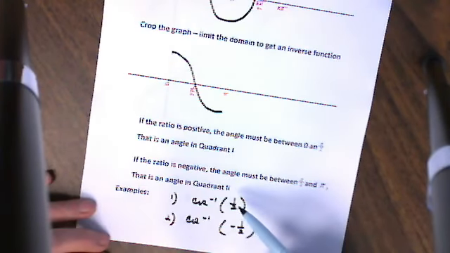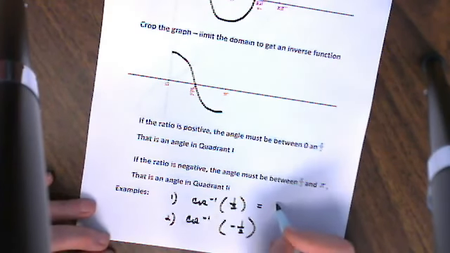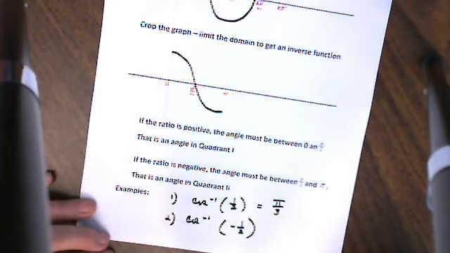In the first example of the inverse cosine, I have a positive ratio, and all I'm doing right now is thinking, what angle for cosine produces the ratio positive 1/2? And it's a 60-degree angle. I get that from my chart. But I'm not going to say 60 degrees. I'm going to say the radian equivalent of 60 degrees, which again is pi over 3.